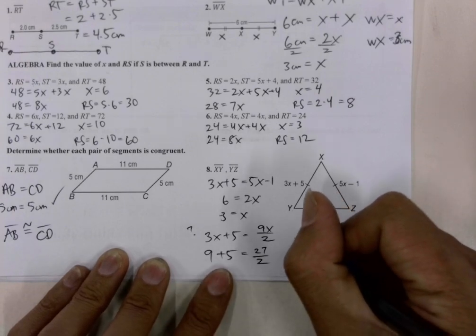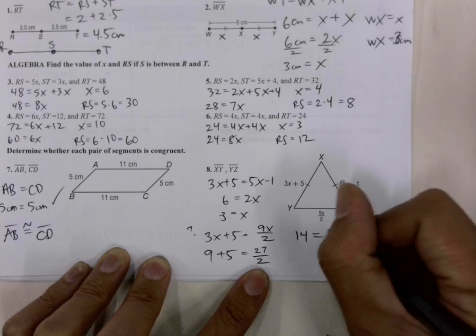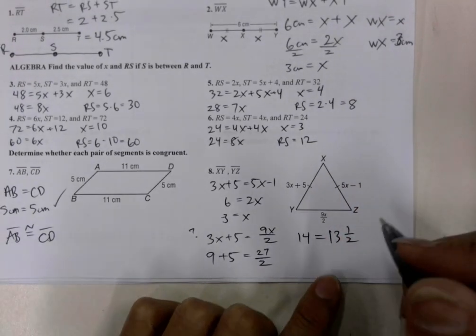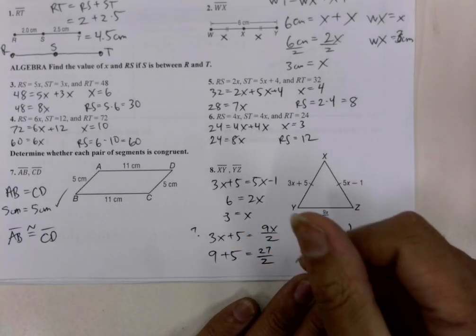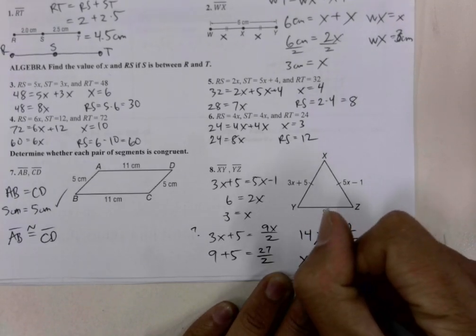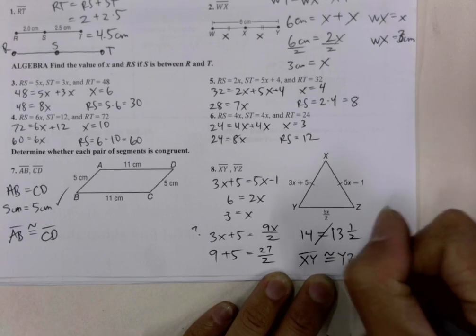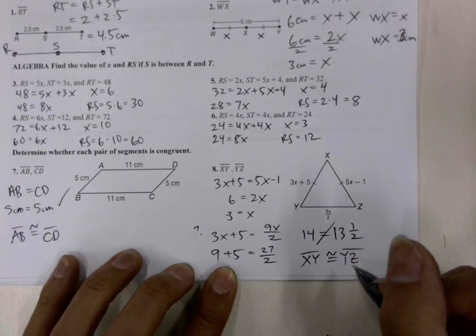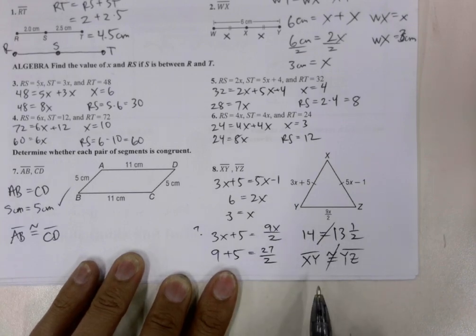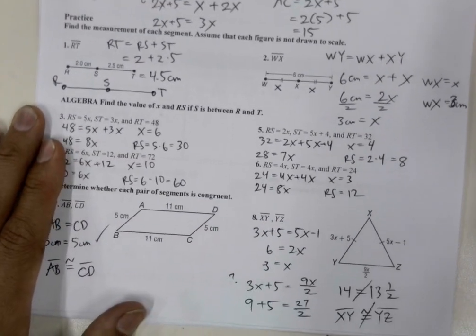So on the left side, I'll get 14 is equal to 13 and 1/2. So it's close, but they're not congruent. So this is not equals. I'm going to say that line segment XY is not congruent with YZ. And how do we signify not congruent? We do a line through the congruent symbol, just like not equals, we do a not congruent. Okay, and that's it. That's 1.2.